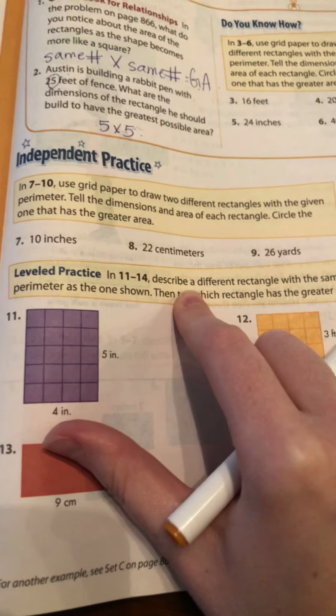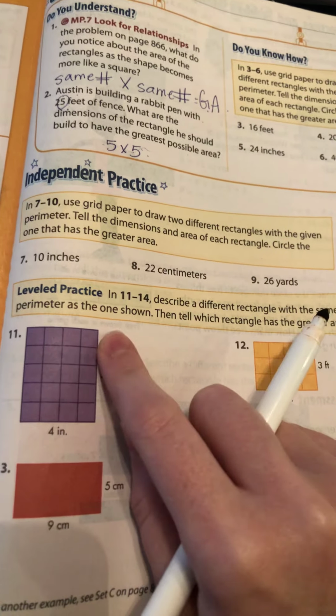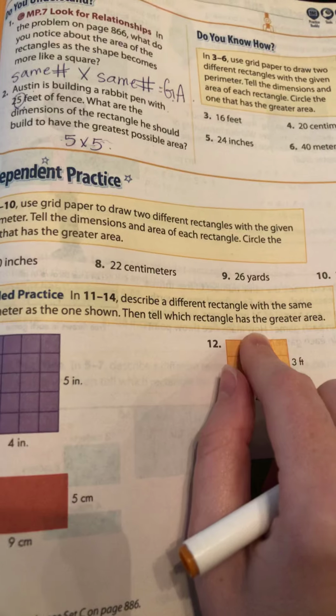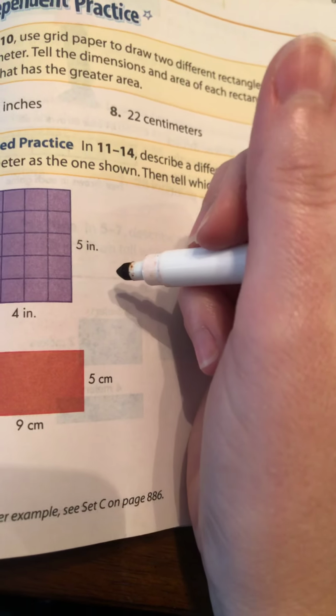All right, now we have some colored rectangles. Describe a rectangle with the same perimeter as the one shown. Tell which rectangle has the greater area. Okay, so this is a 4 by 5.